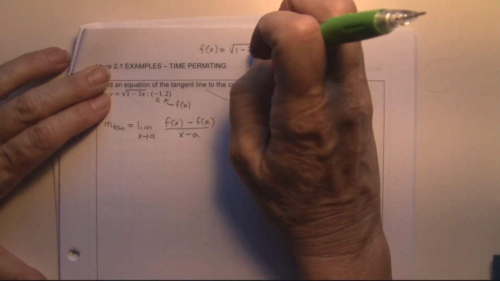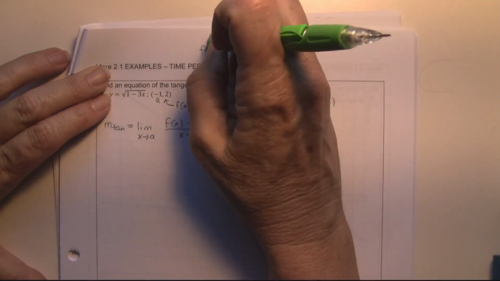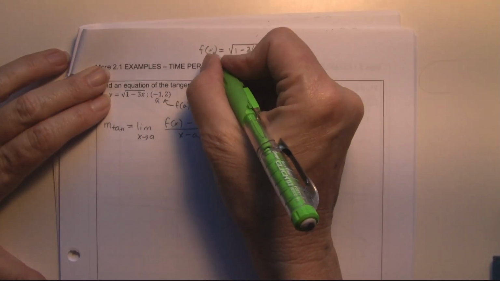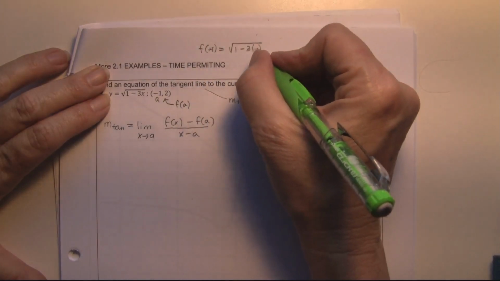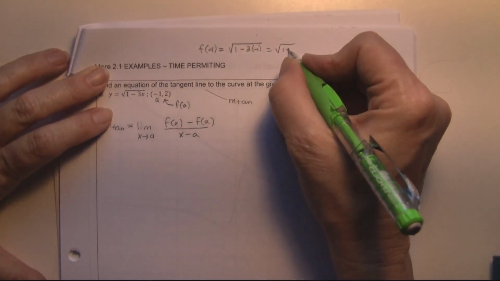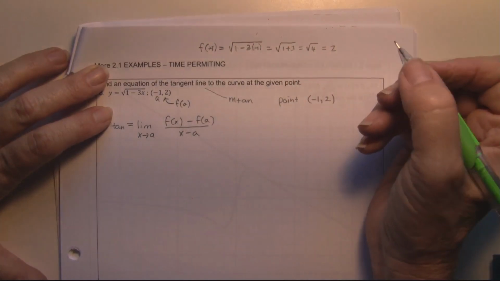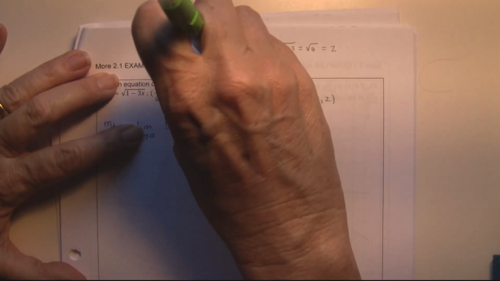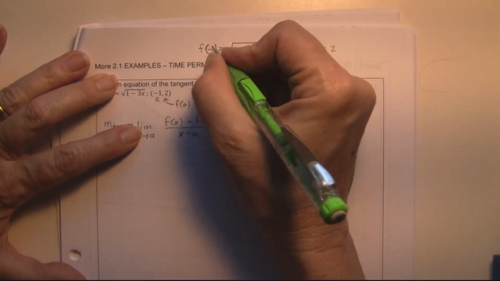But instead of x, I'm going to put parentheses right here, and I'm going to fill in the blank, and what I'm going to be plugging in is -1. And I'm going to show you that if I put in -1 there, I for sure get 2. And so that would be the square root of 1 plus 3, which is the square root of 4, which is certainly equal to 2. So that's the good news, is that they gave me that point. I didn't need to find it. If I needed to find it, I could have found it.